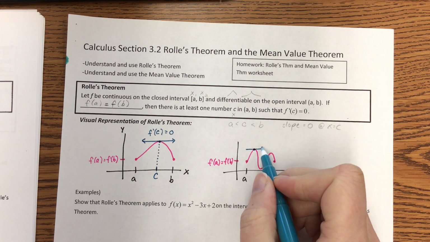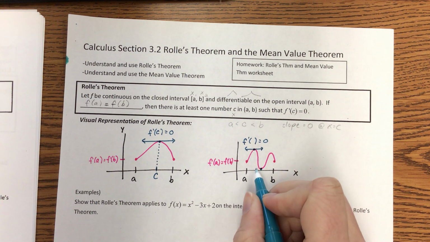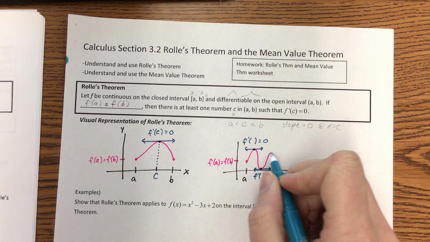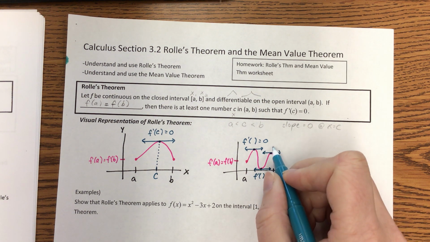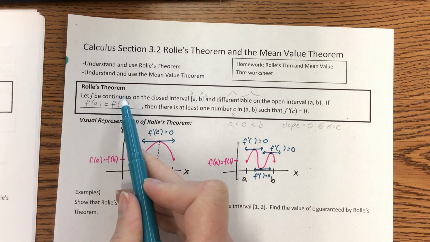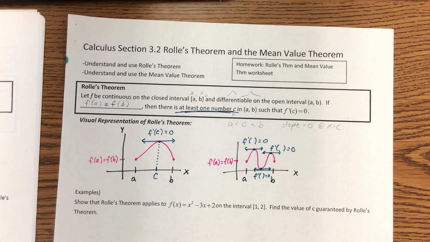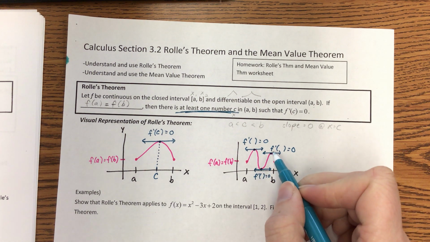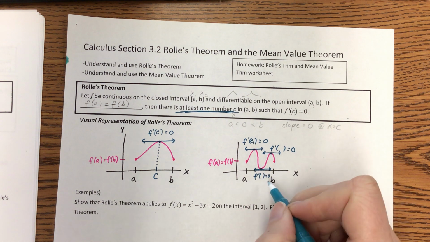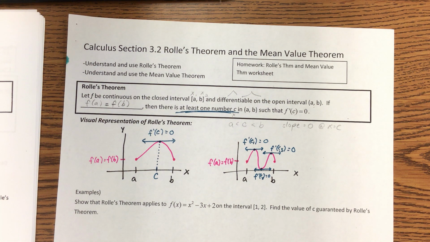Here, we would have a slope of 0, f prime of something equals 0. And here, we have f prime of something equals 0. Rolle's theorem says that if all that stuff is true, there is at least one number for c. So here and here and here, all three of those spots could be c. So let's do like c1, c2, and c3.